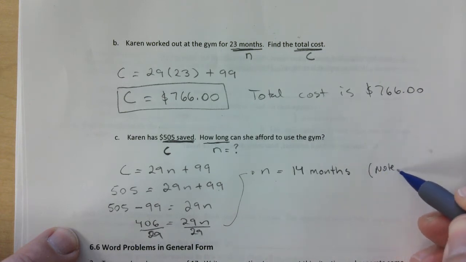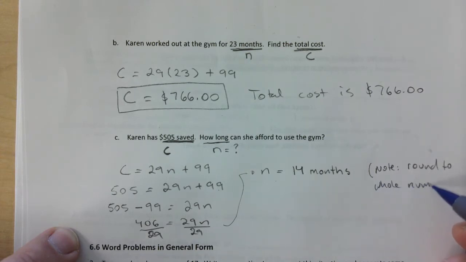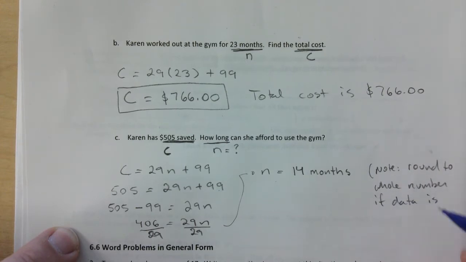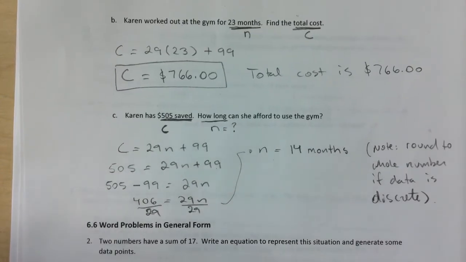Note, round to whole number if data is discrete. That's always given, right? So in this case, you can't just take part of a gym for 0.7 of a month, right? Like you can't do that. So if it hadn't been a round number, we would have rounded it.